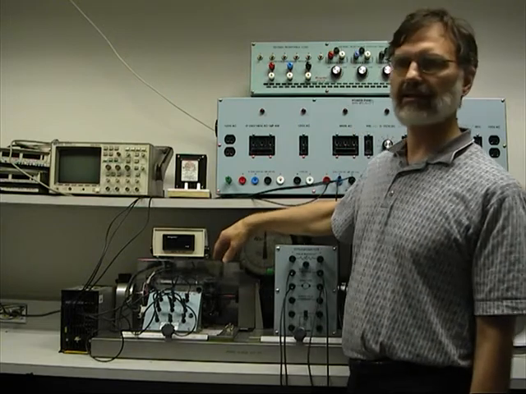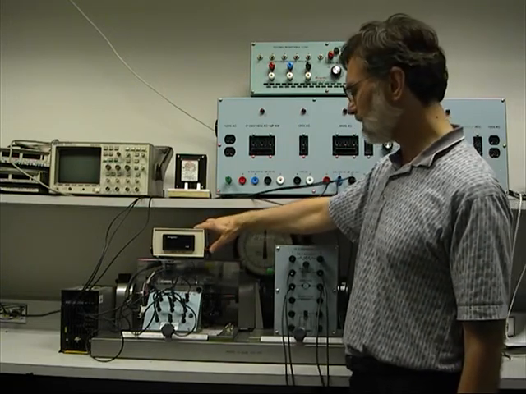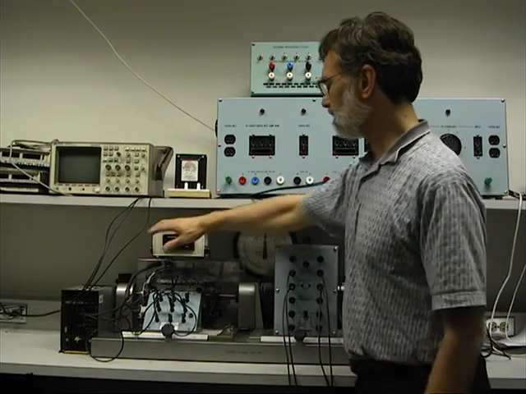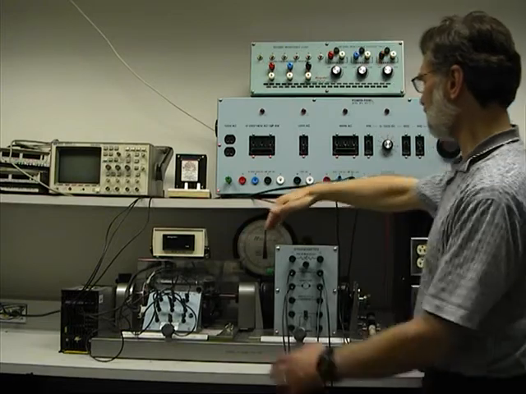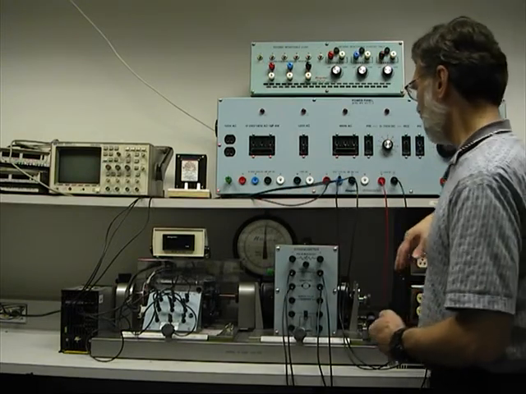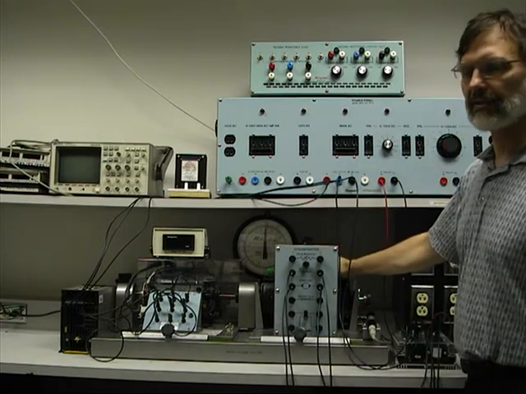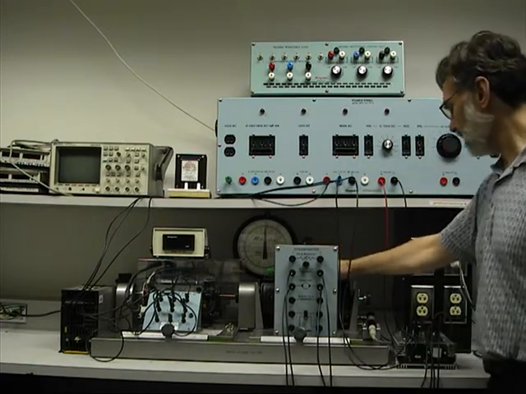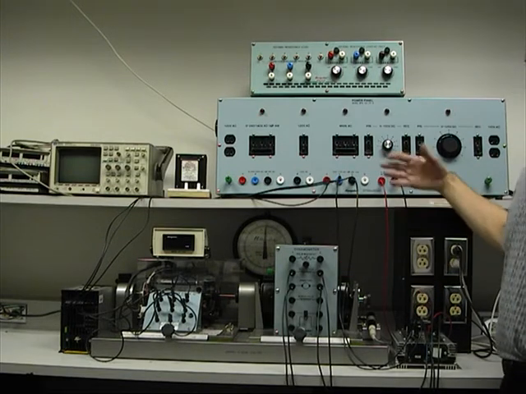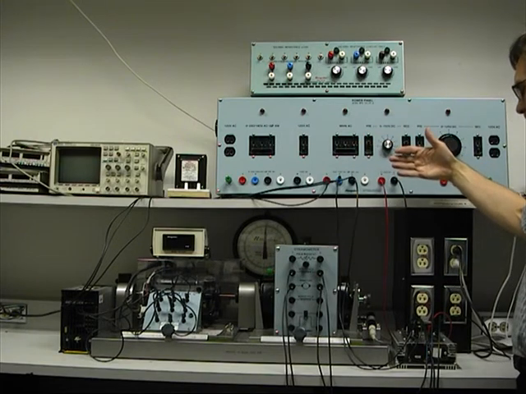The speed that it's actually being run at can be measured with this tachometer on top of the machine. This induction machine is going to drive the load, and this side of the setup is going to be used for the load. The load consists basically of a DC machine, and the DC machine is feeding power into another power processing unit, which converts that back into AC, back into the power system.